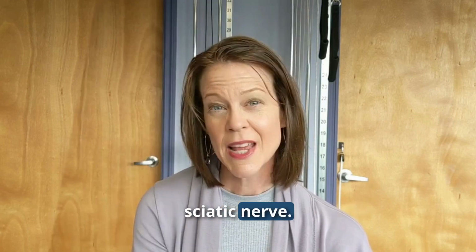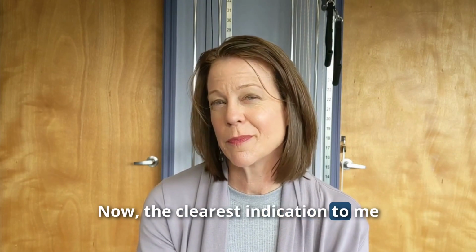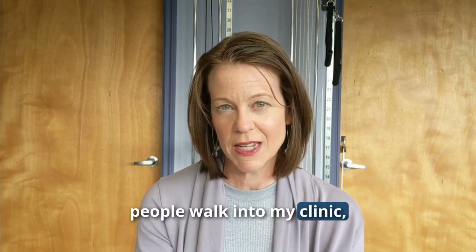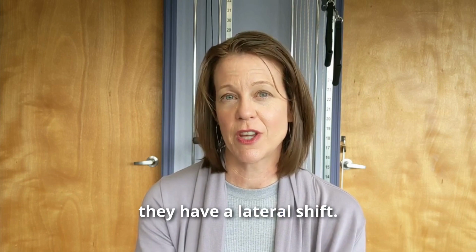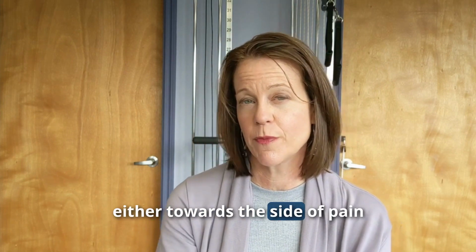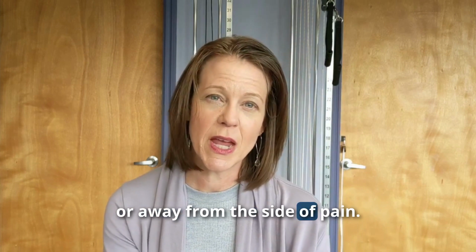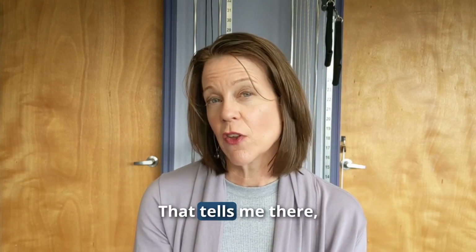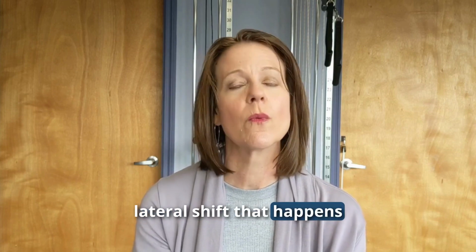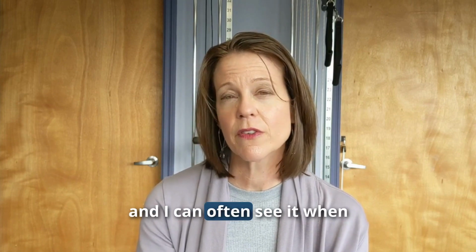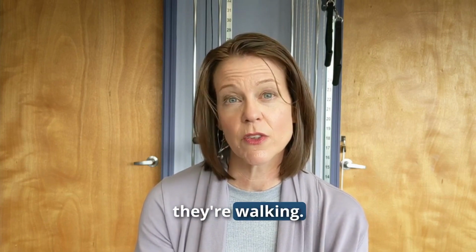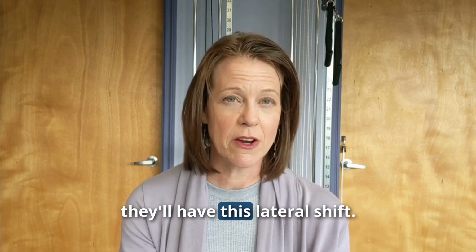Now, the clearest indication to me that it's sciatica is when people walk into my clinic, they have a lateral shift. Usually they will shift either towards the side of pain or away from the side of pain. There's a lot that tells me there, but there is actually this lateral shift that happens when they're walking. I can often see it when they're standing too, but definitely when they're walking. So they'll walk through the door, they'll have this lateral shift.